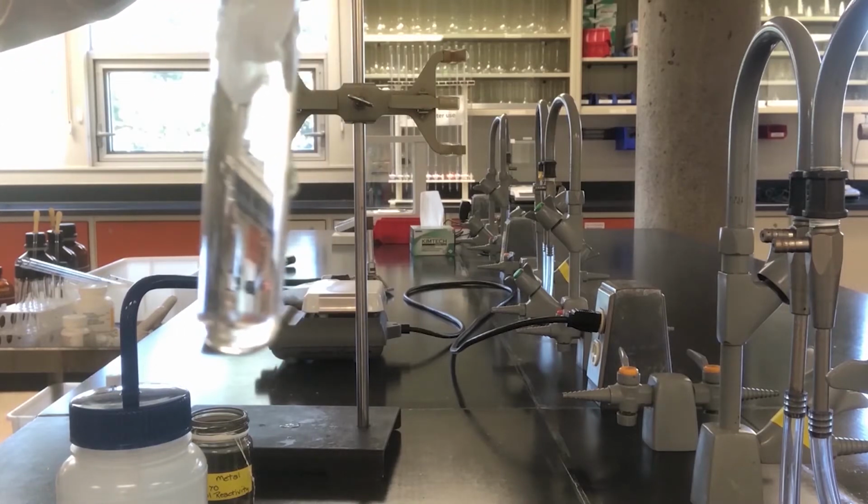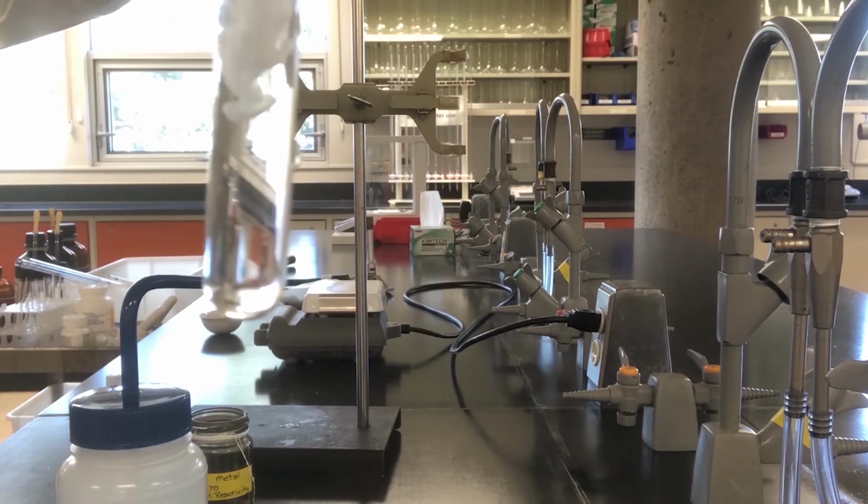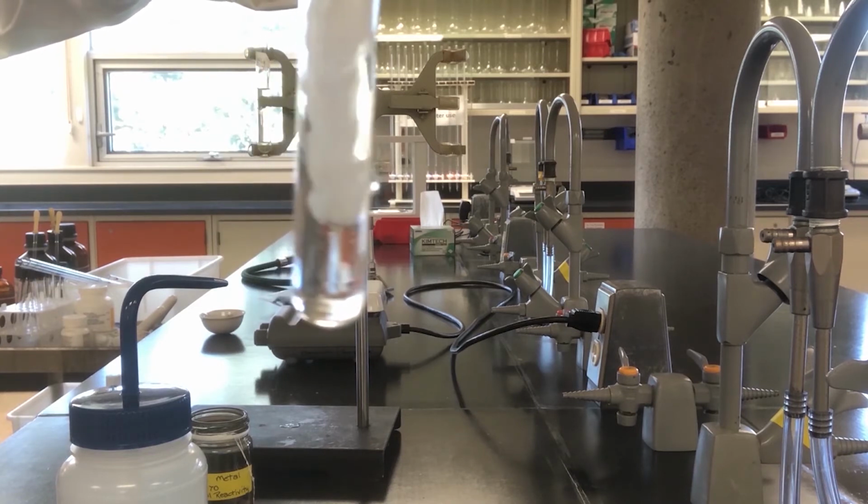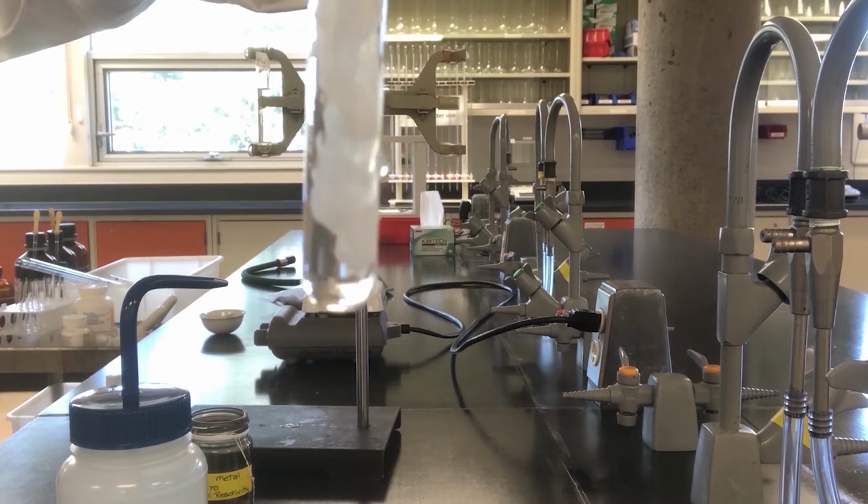You will notice that a white cloud of particles are present. This is calcium hydroxide. And if you were to use litmus red paper, the paper will turn blue.